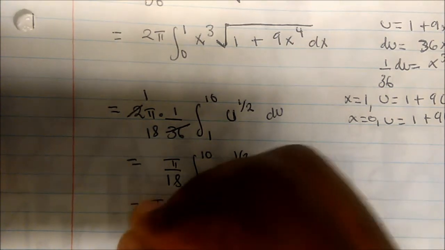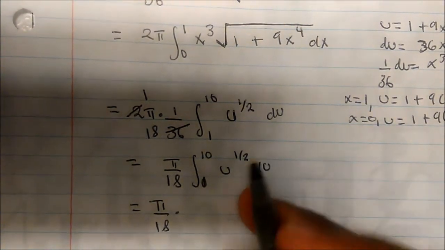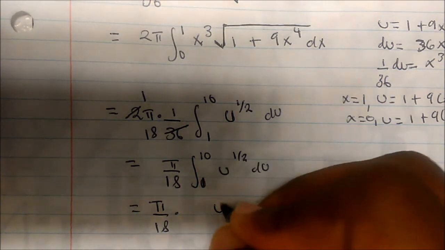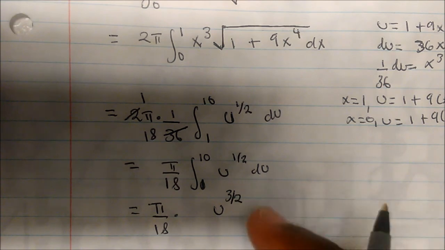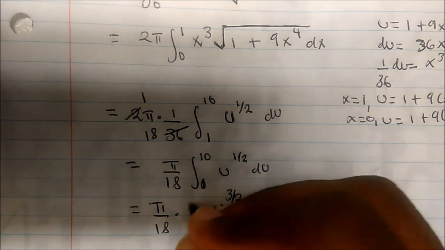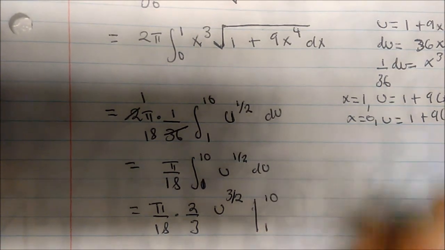Now we take the integral. This becomes pi over 18 multiplied by u to the 3/2, and we simply multiply by the reciprocal, so this is 2/3. And this is all integrated from 1 to 10.